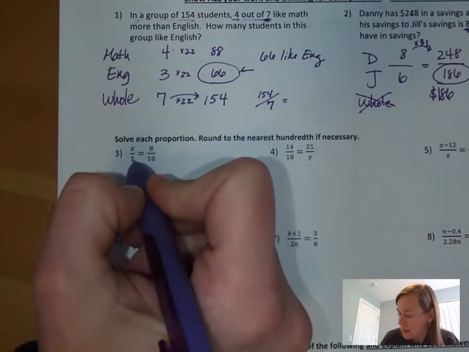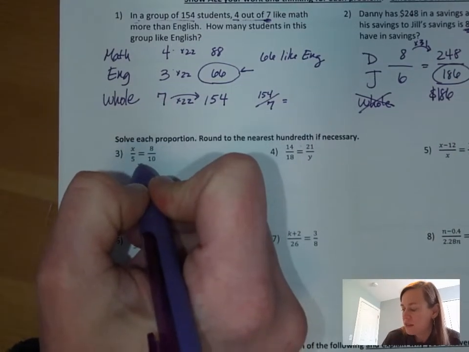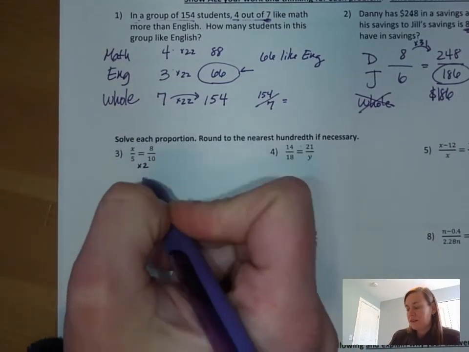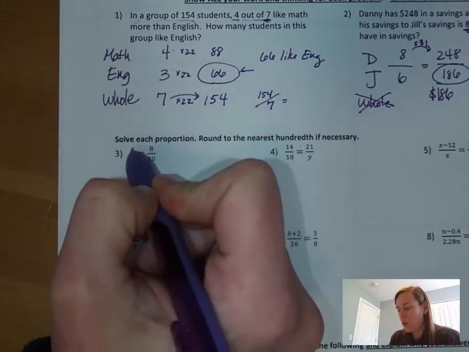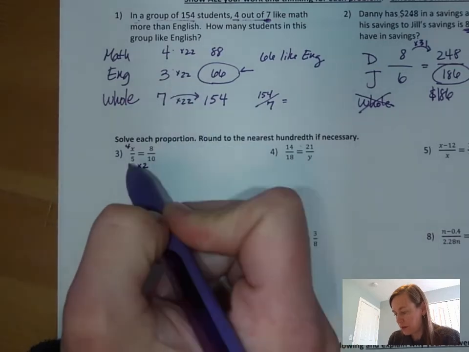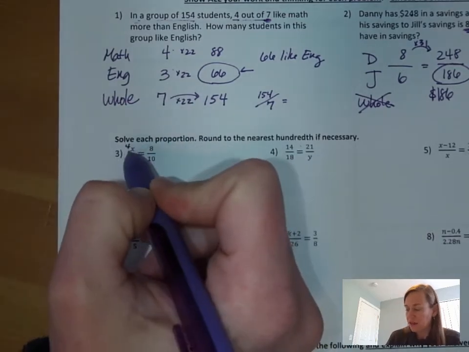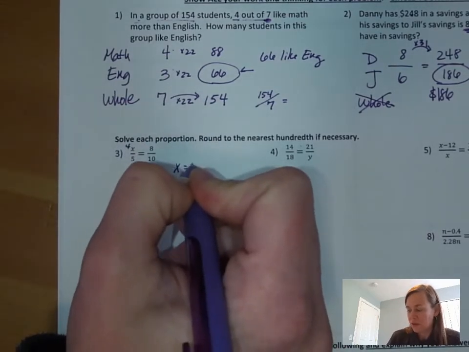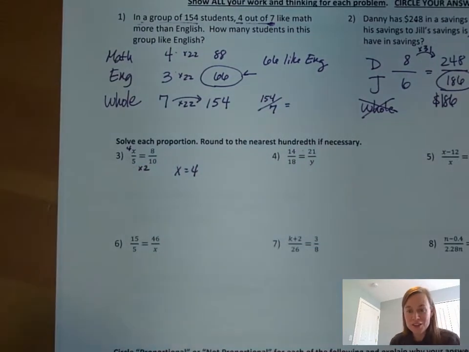In this case, I can spot that the scale factor is times 2. So for me, it's easiest to think what times 2 equals 8. And I know that's going to be a 4. So 5 times 2 equals 10. 4 times 2 equals 8, so x equals 4. I'll definitely show you cross multiplying on some of these others too though.